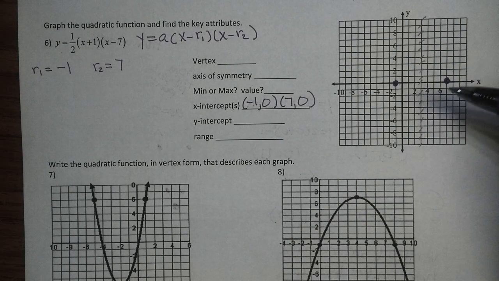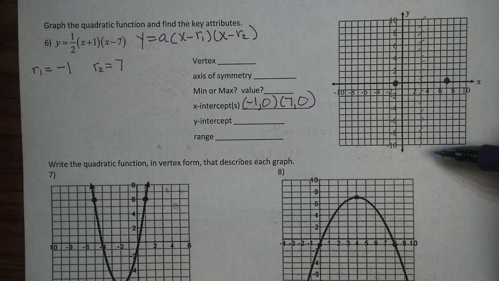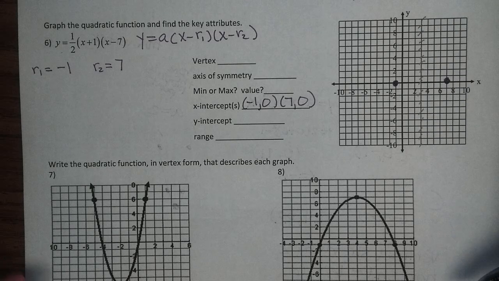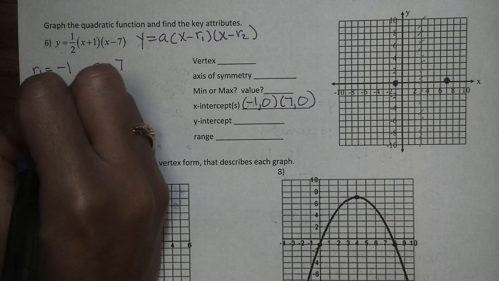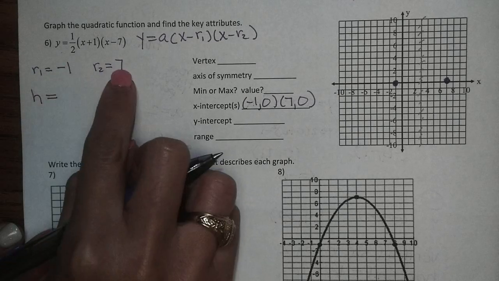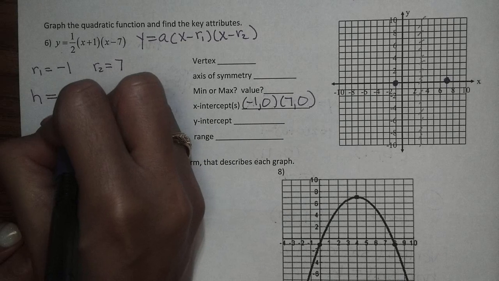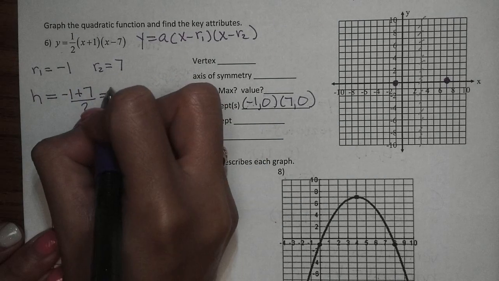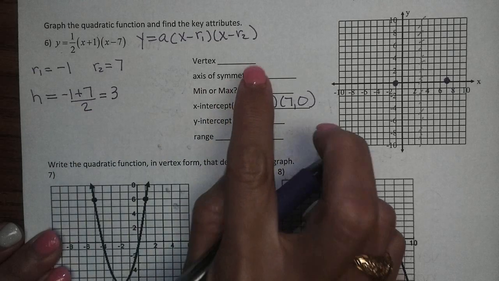I'm going to find the axis of symmetry, or in other words, I'm going to find the h value of the vertex, which is somewhere here on the axis of symmetry. So I'm going to put h, which is the x value of the vertex, equals the midpoint between your roots: -1 plus 7 divided by 2. That's going to give me 3. So that's my axis of symmetry.